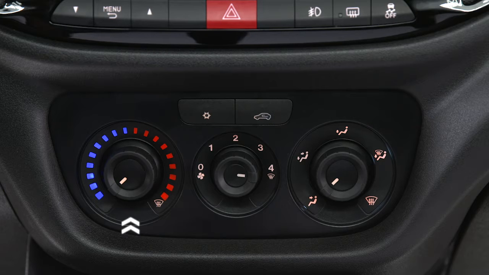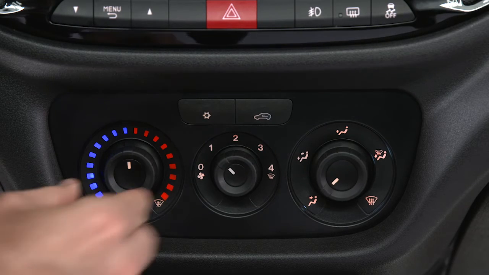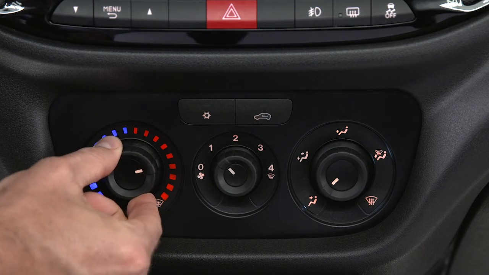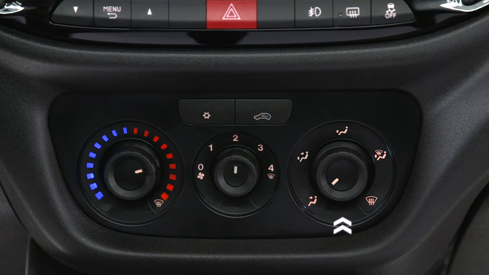The temperature dial regulates air temperature. Rotate the dial left into the blue area for cooler temperatures. Rotate right into the red for warmer temperatures. Use the mode dial to choose from several patterns of air distribution.